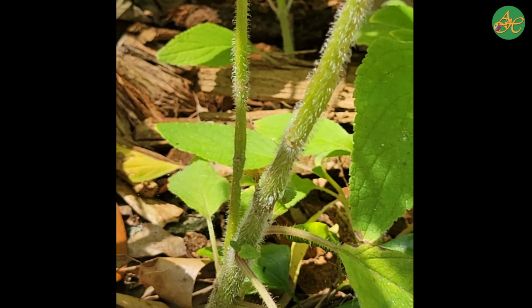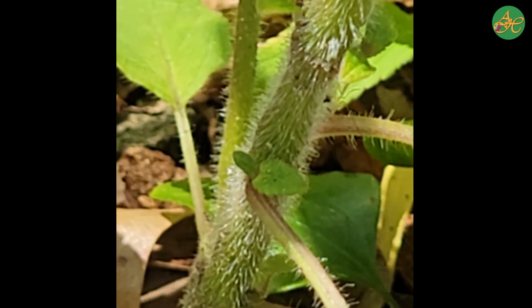Let's take a closer look at the stem. Zoom in there. Let's see if the camera will let me zoom in there for you. Do you see any hairs or barbs or thorns? Make note of all the details that you can about the stem.